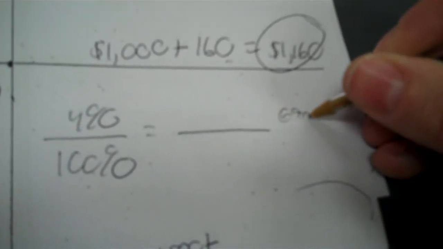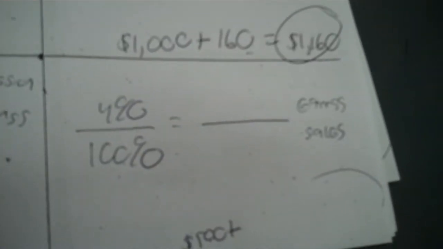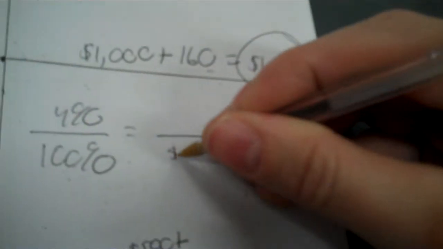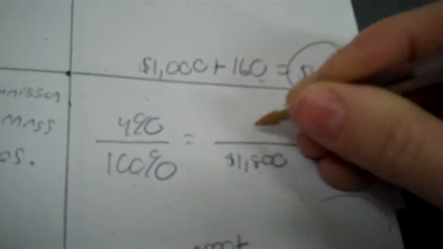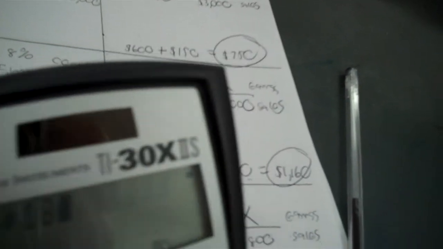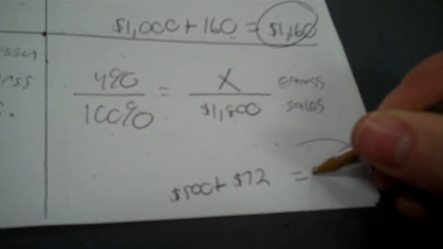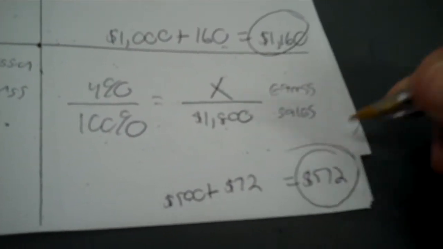Okay, so earnings, sales. Okay. So $1,800 is your sales, but you don't get to keep all of that. You just get to keep a portion of that, which you can find by cross multiply and divide. So 4 times 1,800 divided by 100, you get to keep $72. So 500 plus 72 is 572. Okay, pause the video, do the back half.